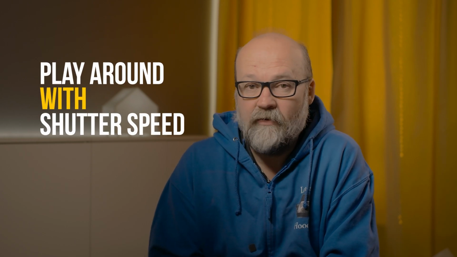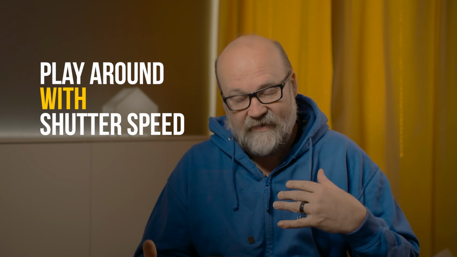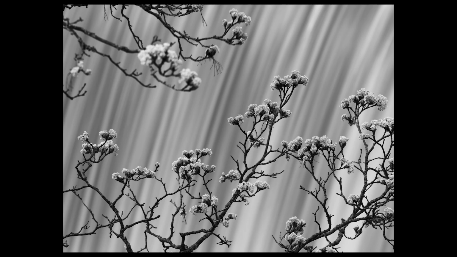So play around with the shutter speeds and see what works for which type of movement and how fast the thing is going and what you want to achieve. So there is no right answer for what is the right shutter speed. It all depends on what you want to tell. And the most common use of motion blur is moving water. It's a bit of a cliche, but when done correctly, it gives some nice results.